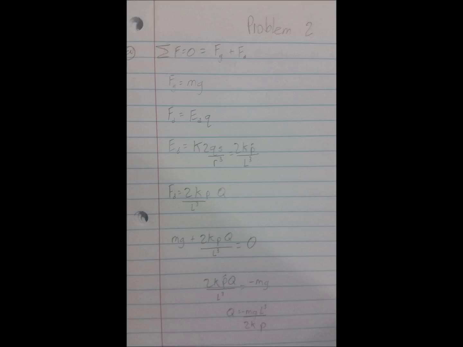Setting the sum of forces equal to 0 and adding in the force due to gravity, you find that the force due to gravity equals the negative force of the dipole. By simplifying, you get that Q equals negative mass times gravity, mass of the dipole times gravity, times capital L cubed divided by 2 divided by K divided by P, which equals the charge on the ping pong ball.